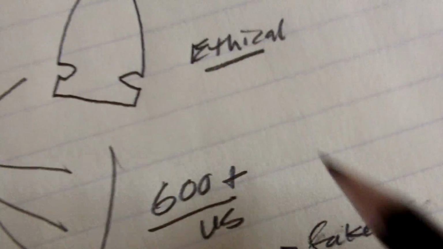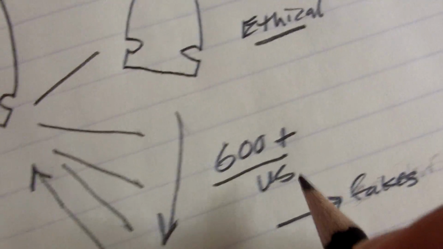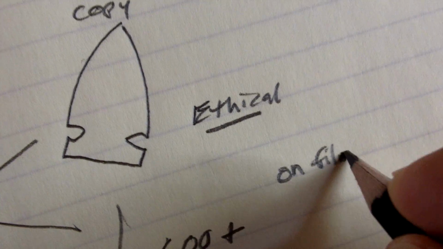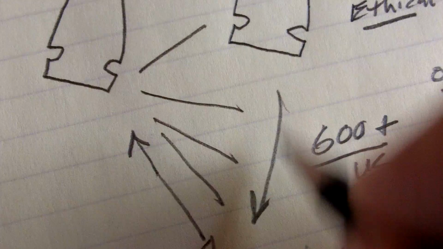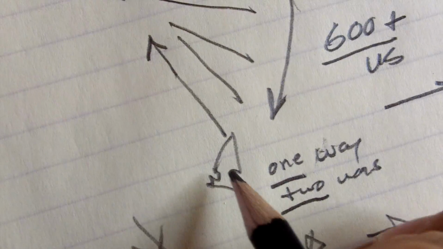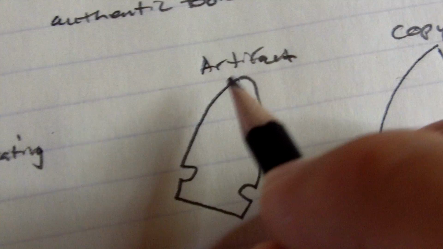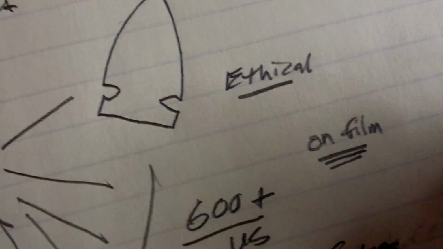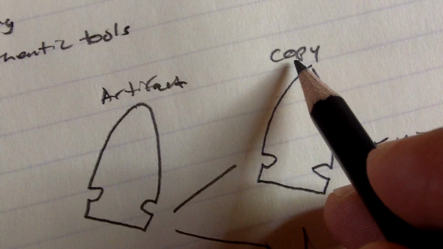Now there's an ethical consideration there, so if I do this, it's all going to be on film. Okay, I will never make one of these off camera that are trying to duplicate an original artifact with authentic tools and authentic materials. I'm never going to do this off camera. Okay, it'll always be on film. I mean, I can try to experiment, but I won't be doing a copy.